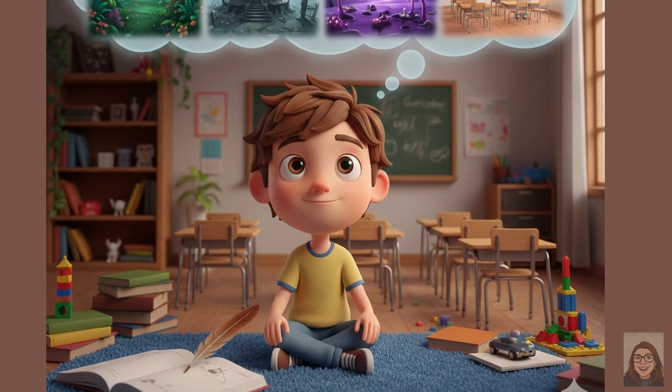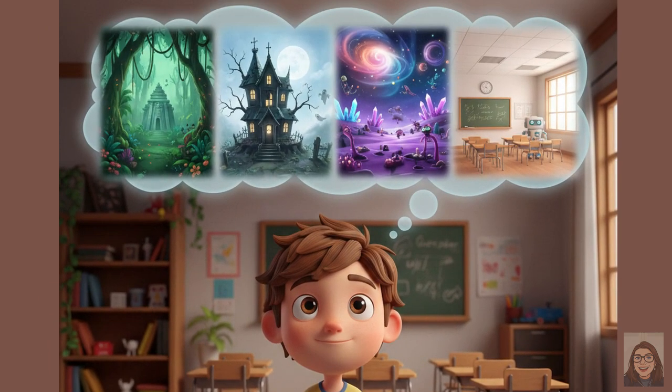Next, the writer chooses the setting. Where does the story take place? When does it happen? Is it set in the past, the present, or the future?